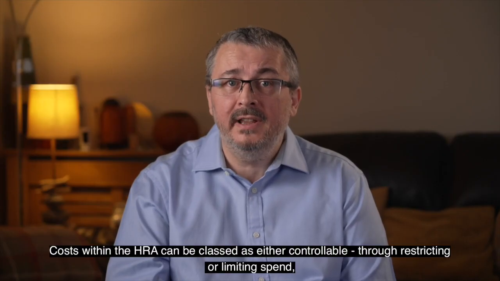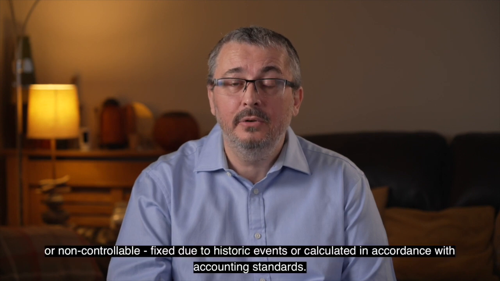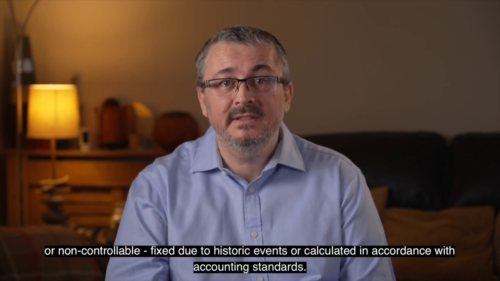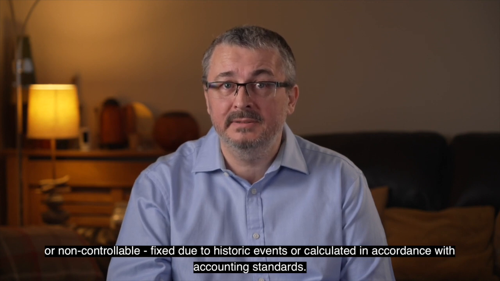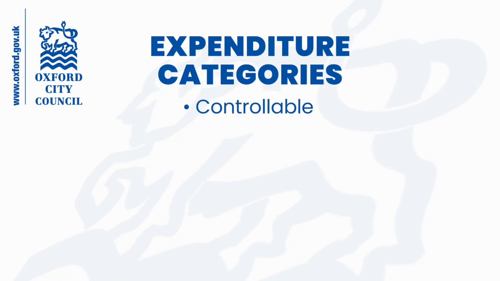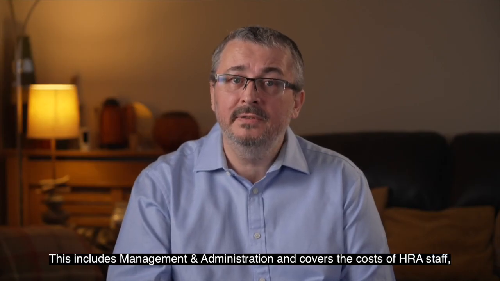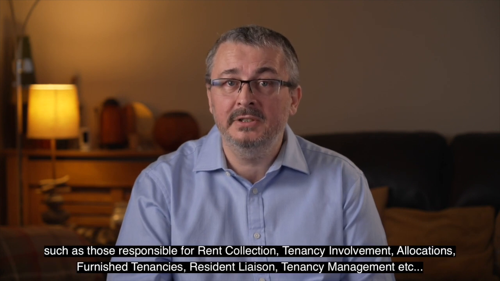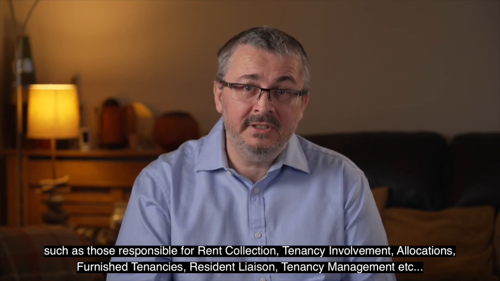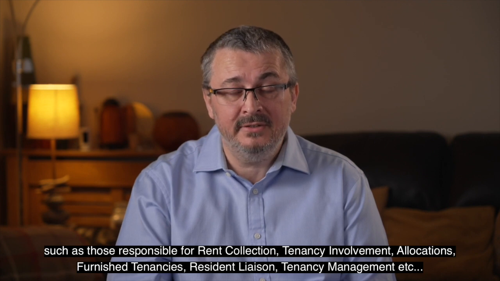Costs within the HRA can be classed as either controllable through restricting or limiting spend, or non-controllable, fixed due to historic events, or calculated in accordance with accounting standards. This includes management and administration and covers the costs of HRA staff, such as those responsible for rent collection, tenancy involvement, allocations, furnished tenancies, resident liaison, tenancy management, etc.